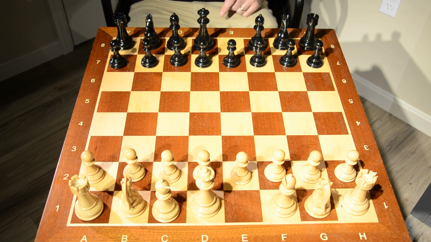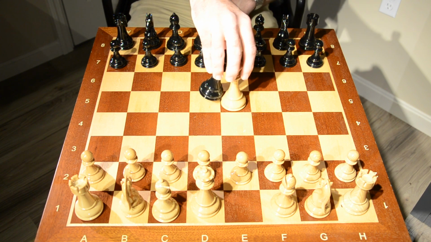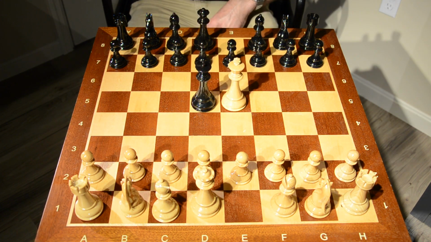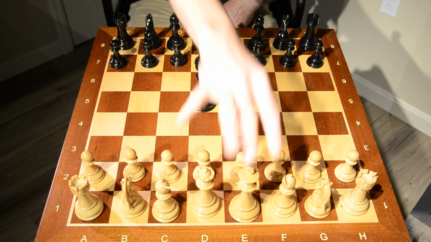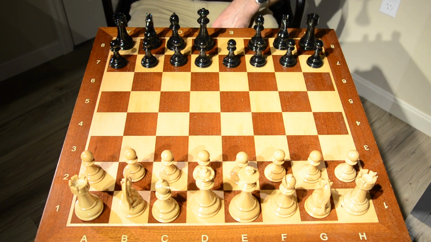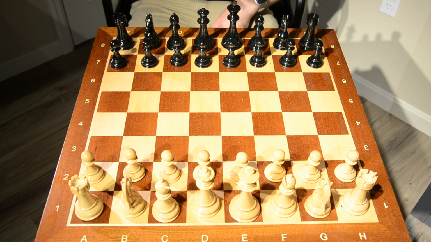And last but certainly not least, we have the most important piece on the chessboard, the king. And our white king will start on E1 and the black king on E8. And we have our completed chess set.